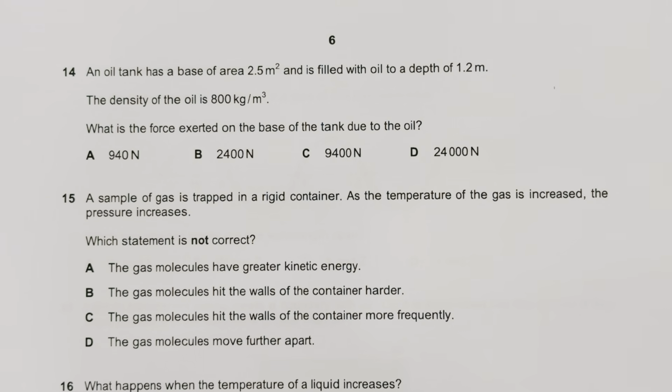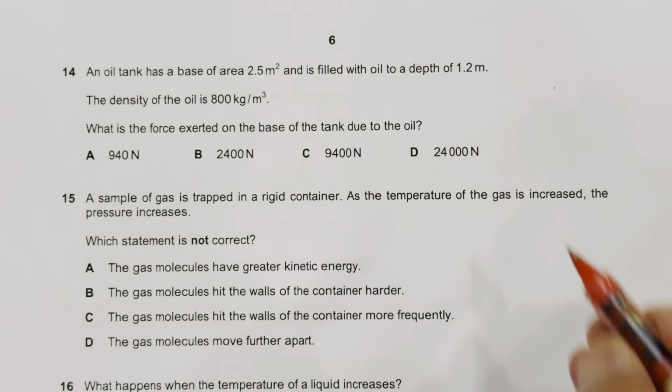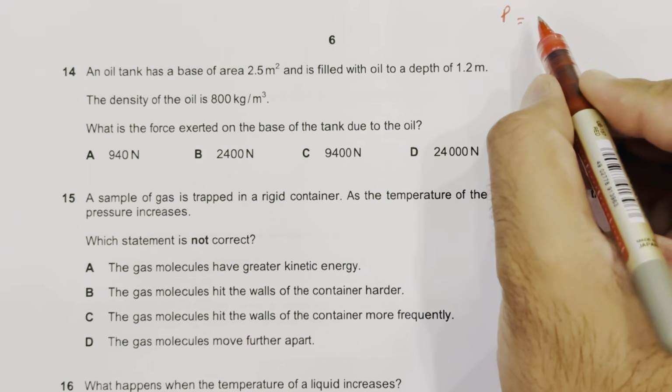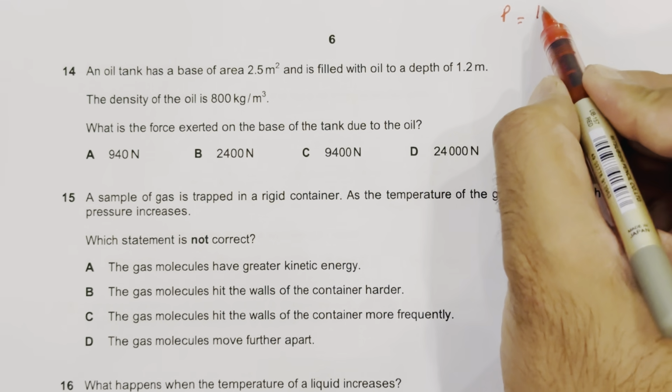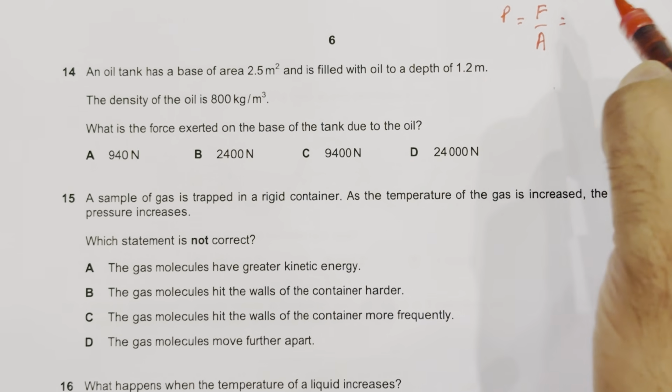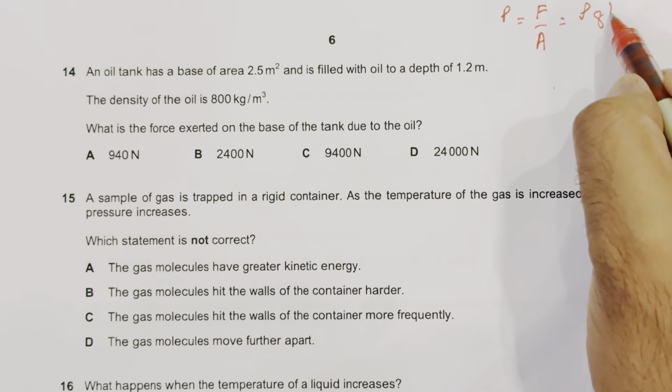Moving to question number 14. An oil tank has a base area of 2.5 meters square and it is filled with oil to a depth of 1.2 meter. The density of the oil is 800 kilogram per meter cube. What is the force exerted on the base of the tank due to the oil? So we need to calculate pressure again over here, and we know that the formula for the pressure is F over A, and also the pressure formula is equal to rho GH.